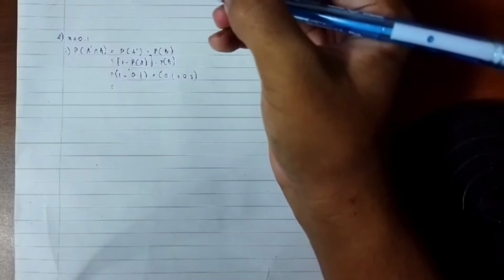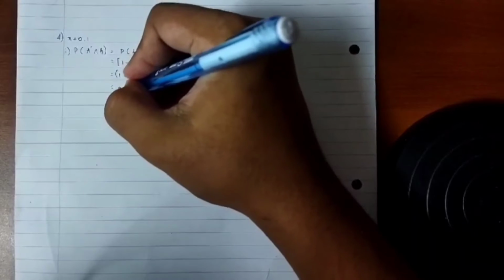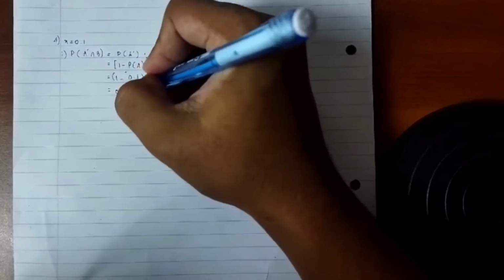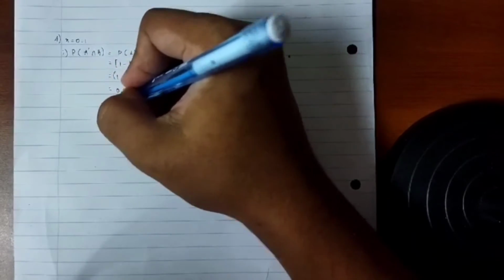If we solve this, we get 0.9 times 0.4, which is 0.36.